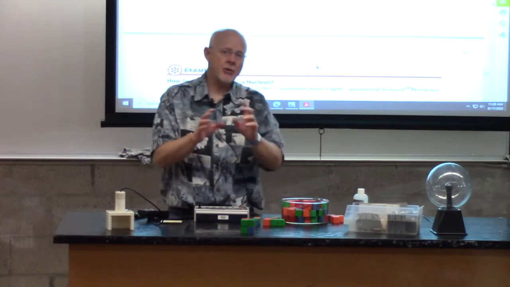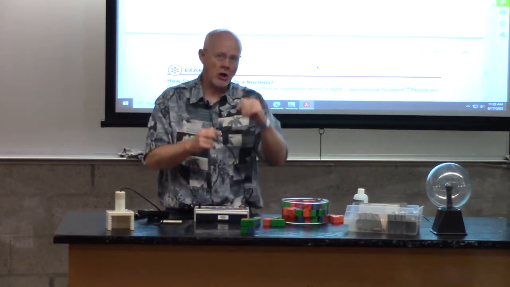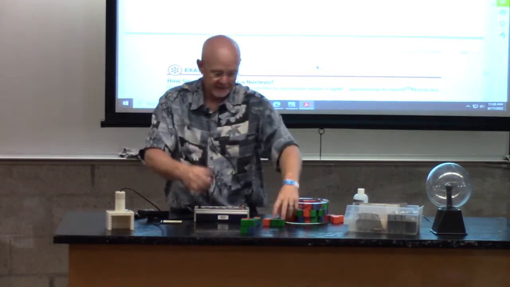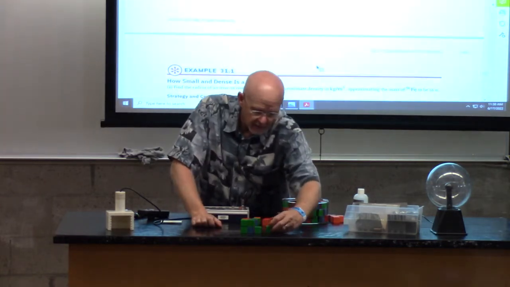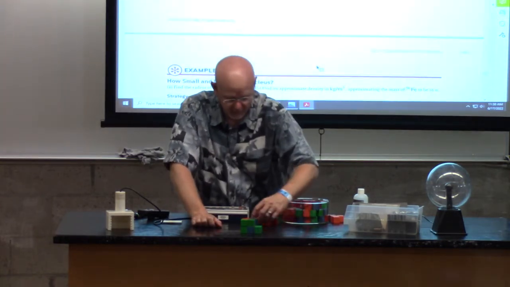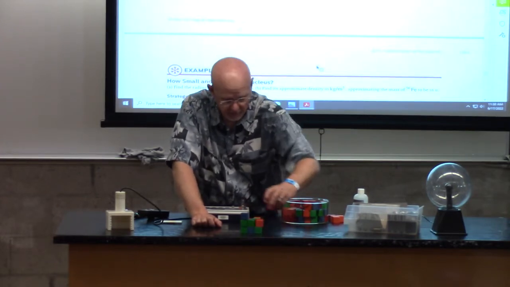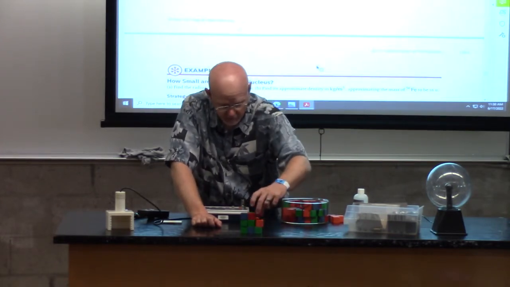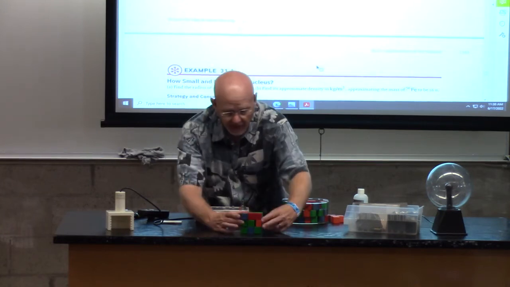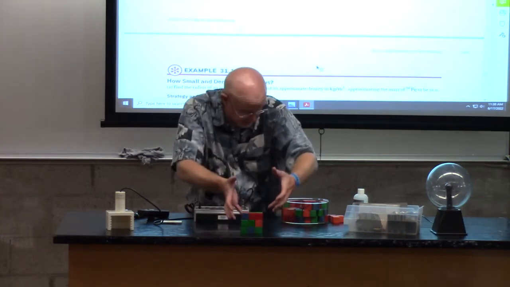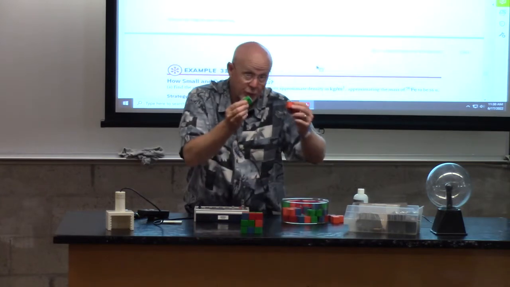That's 8. See, watch what happens if I make it 3 wide, 3 tall, and 3 deep. So I'll make it 3 wide, 3 tall, and it might be a little hard to see this back one, but I'll make it 3 deep.